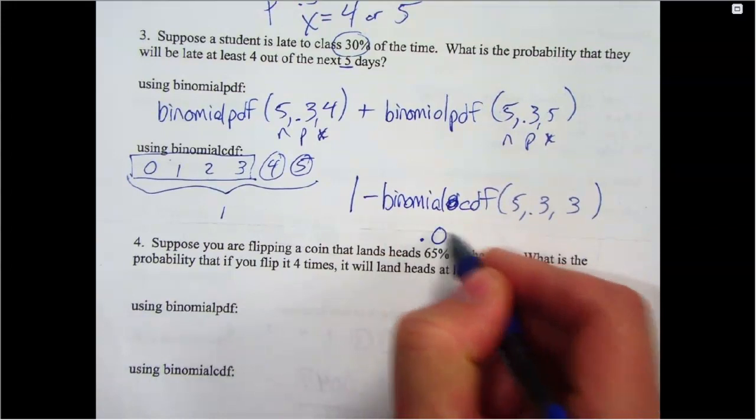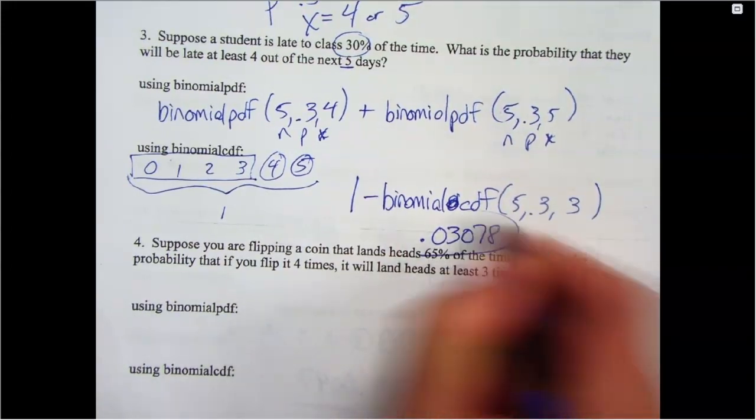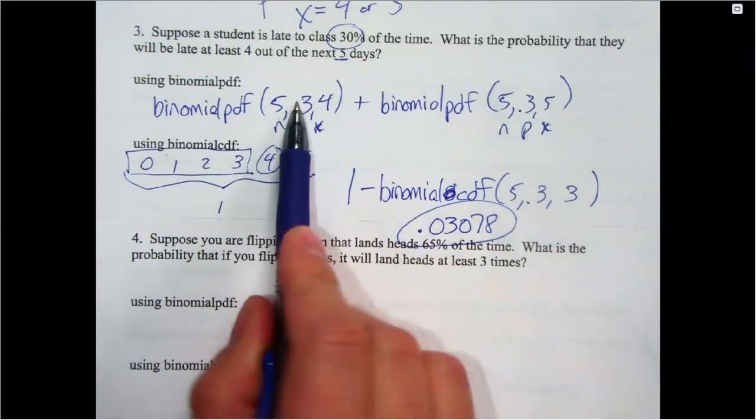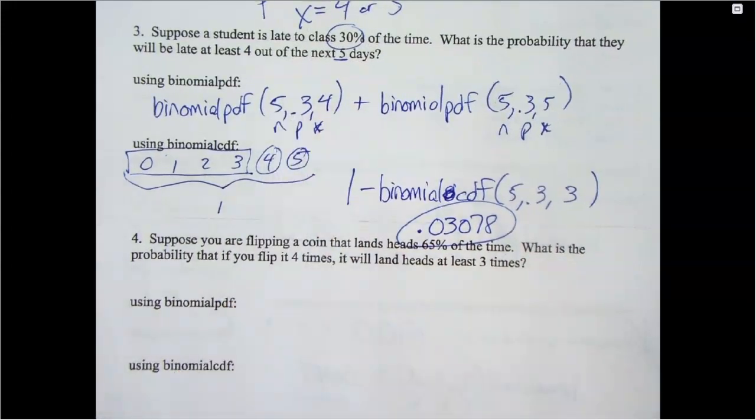so I get 0.03078 using CDF. And if I were to do a test, it's easy right now because I can just be like, did you guys get the same thing? Okay. But if I were on a test, I would probably do it this way also. Like make sure I'm getting both the same, and then if I do, I feel pretty good about it.